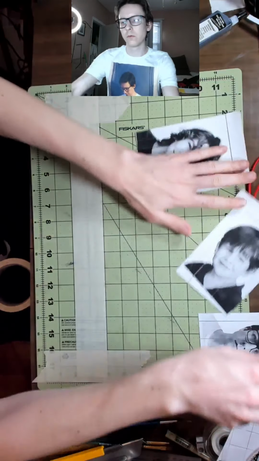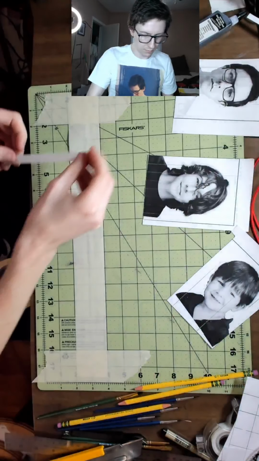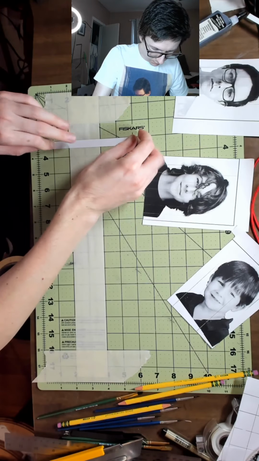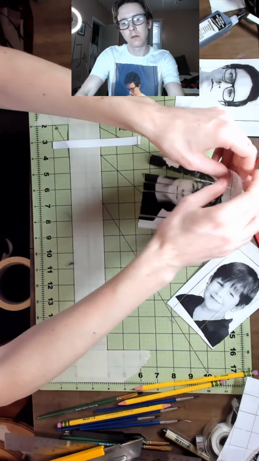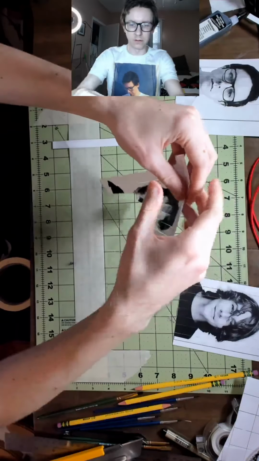And now we will start with the most recent image. And then youngest.